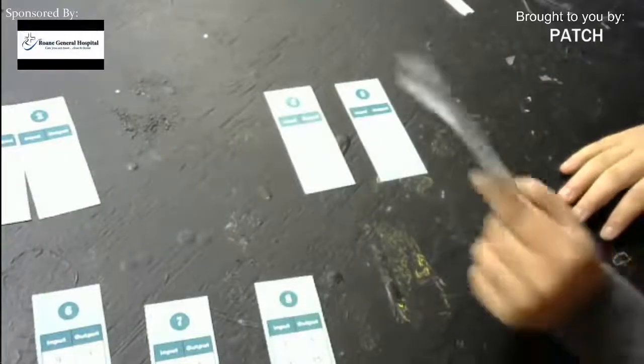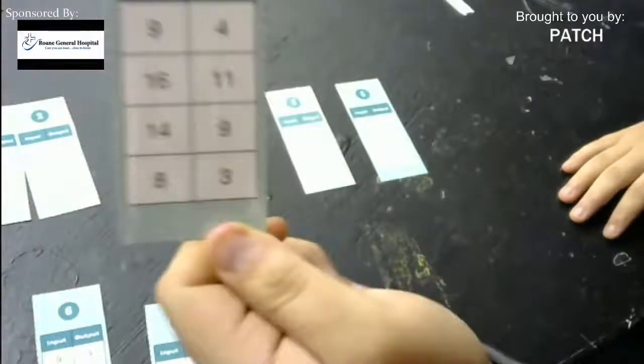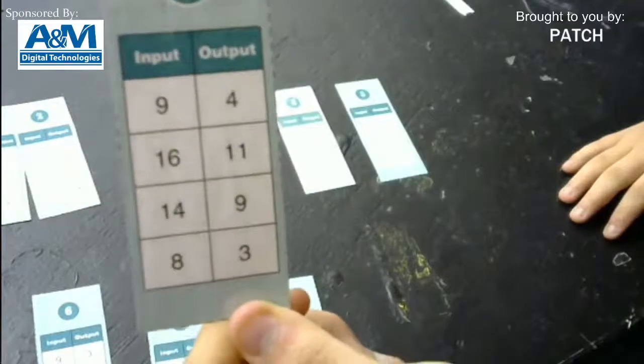So for this, we know 4 plus 5 equals 9. And then 11 plus 5 equals 16. 9 plus 5 equals 14. And 3 plus 5 equals 8. So we know that the rule is add 5.